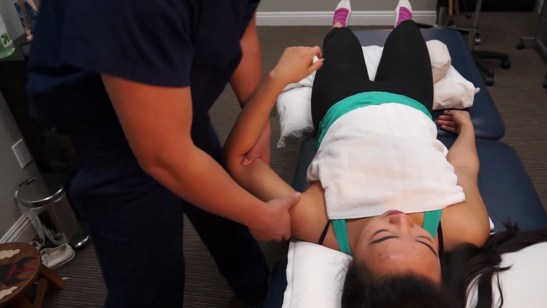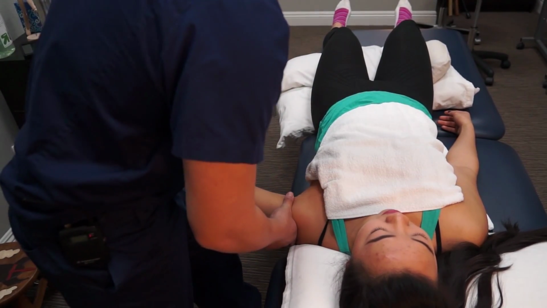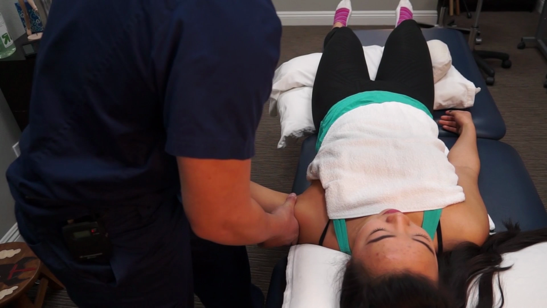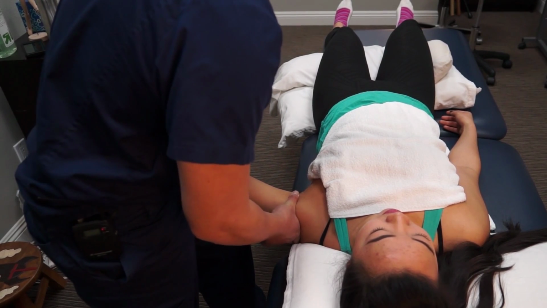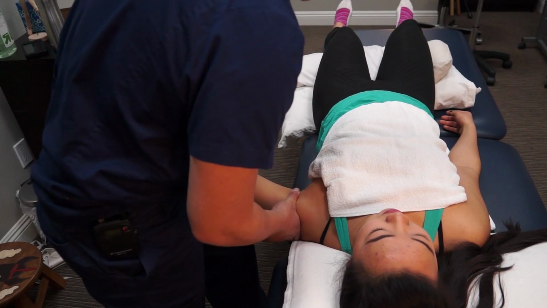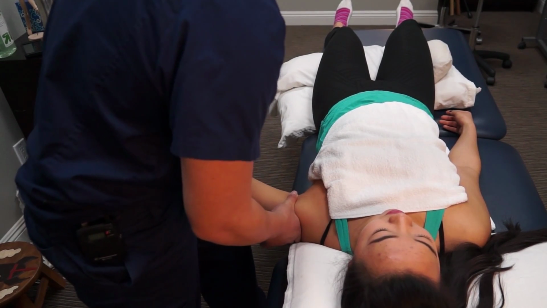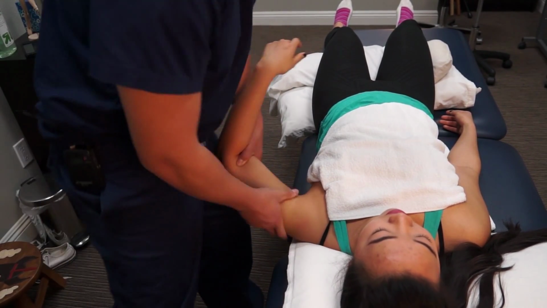Another one is something called caudal glide of the whole humerus, and that's also very tight on her. So what we do is just hold there and run into something. I should be able to go a little bit more freely and have less resistance against that.